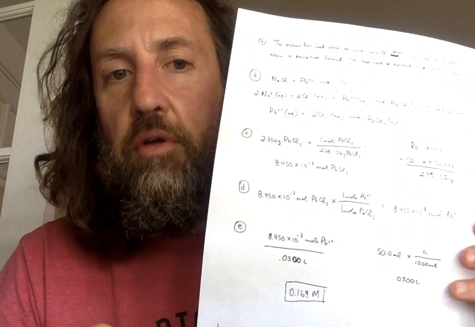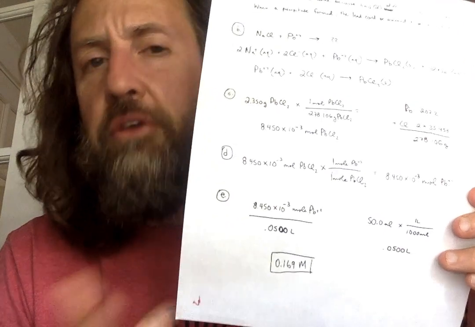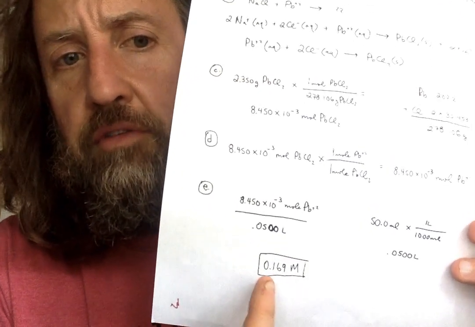0.00845 divided by 0.05, and it's actually really convenient when you take it out. It gives you 0.169 molar, and because of that 50.0 volume measurement, you're going to want 3 sig figs anyway, so 0.169 molar, and boom, there you go. That's it. That's all you need, and that's a wrap.